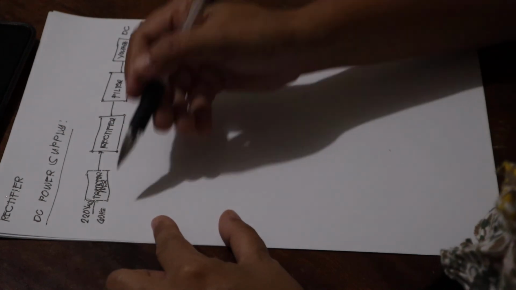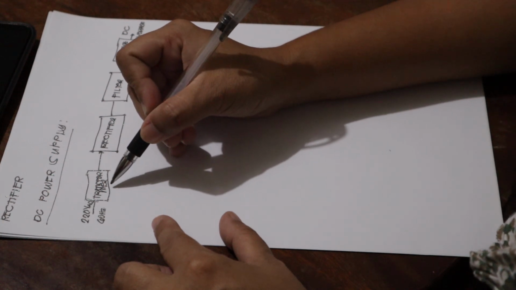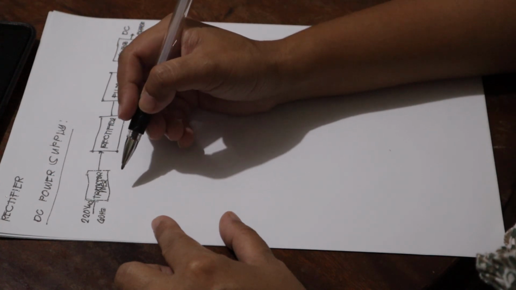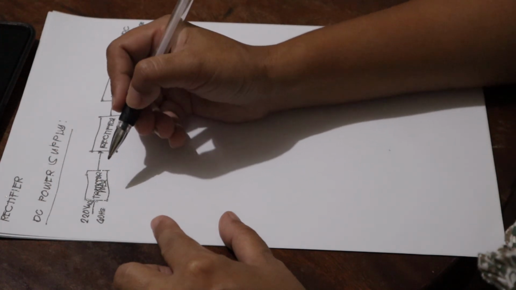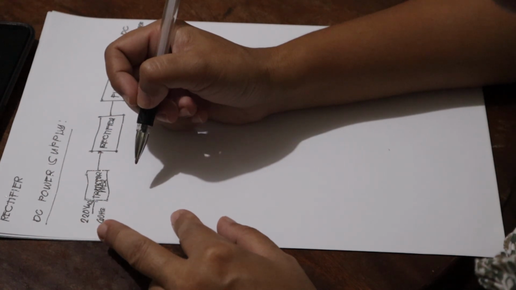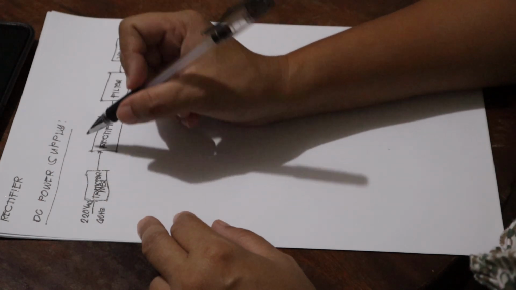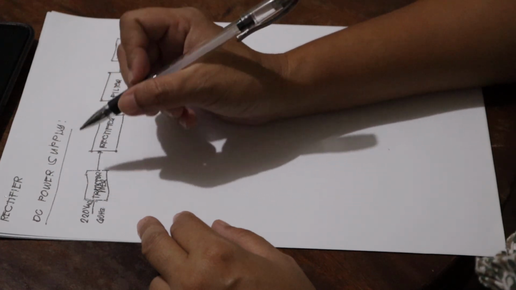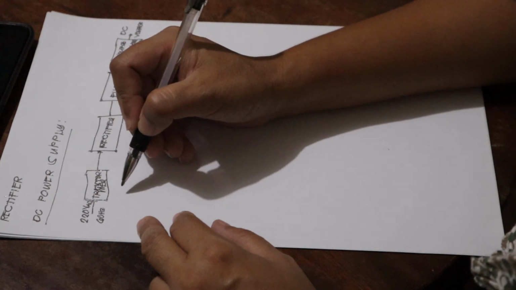So let me just explain. As I have mentioned, the first stage is the transformer. Maybe you have already encountered a transformer. Okay? So what is a transformer? There are actually two types of transformer. One is a step-down transformer, and the other one is a step-up transformer. For a DC power supply for electronics, we normally use the step-down transformer.